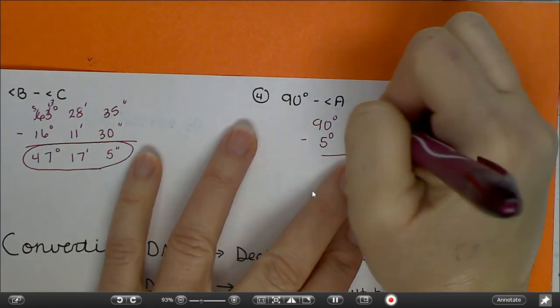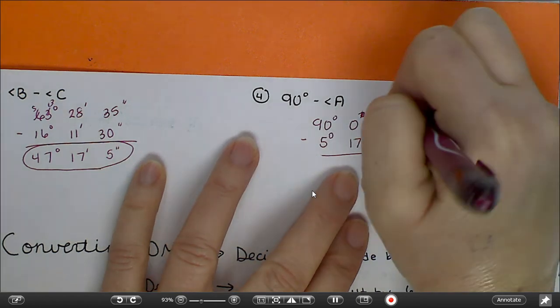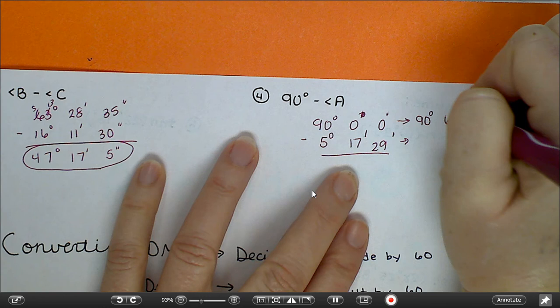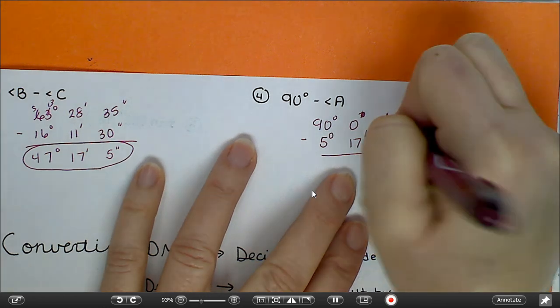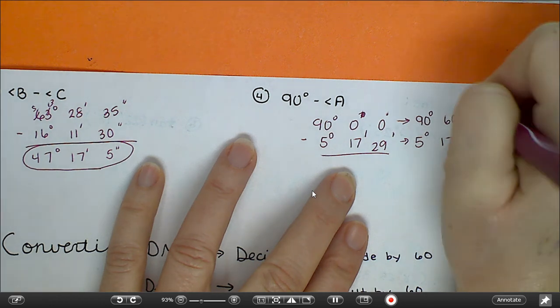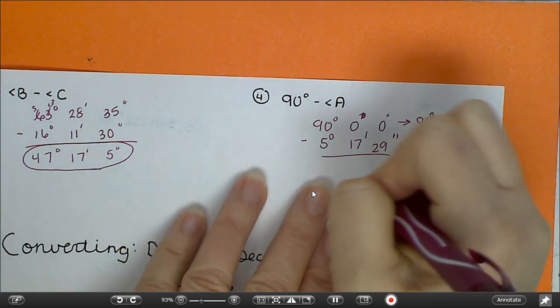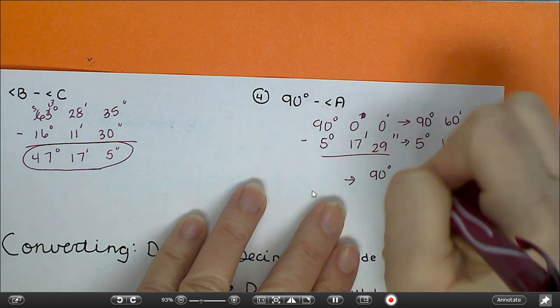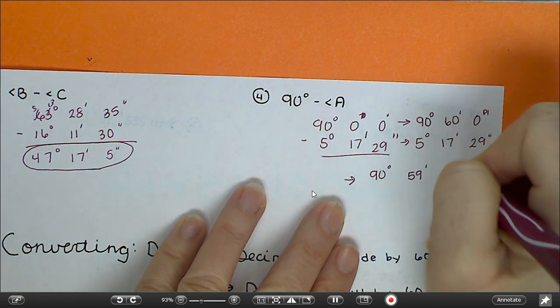So I'm going to put 0 here. So we're going to do 90 degrees, 60 minutes, 0 seconds. But then before I go, I'm going to change it one more time. 90 degrees, 59 minutes, and 60 seconds.